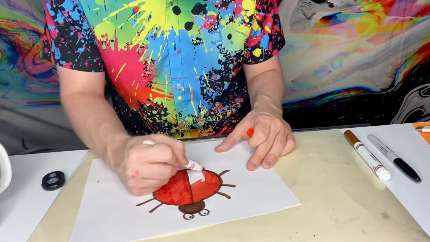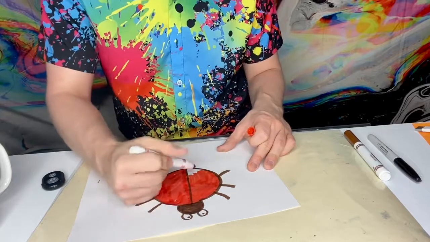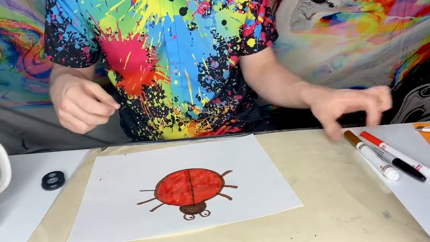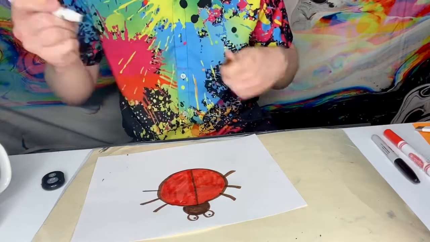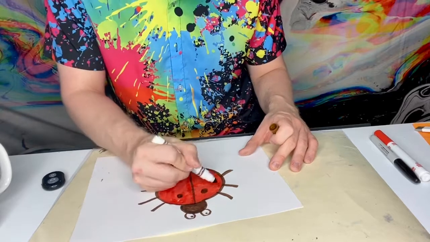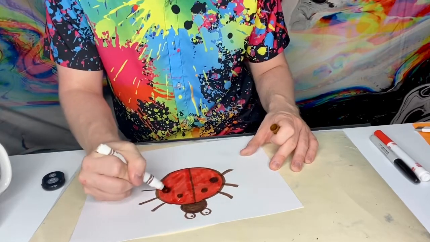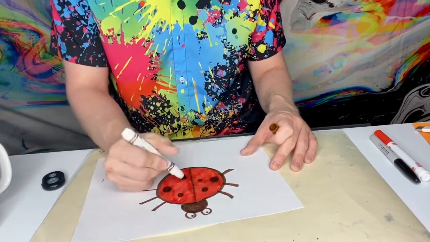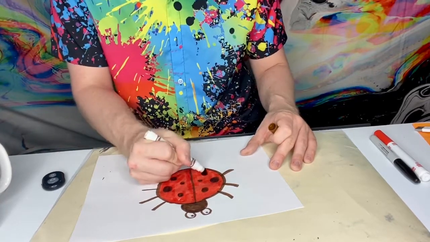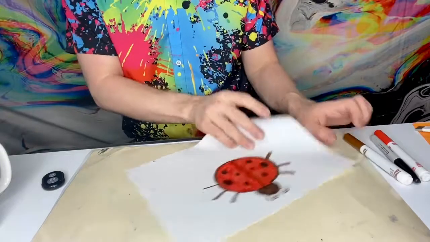So think about maybe doing a variety. Could you do dots of different sizes? Is every ladybug exactly the same? I'm not sure. Maybe you can find some ladybugs outside and take a picture of them and show me. So when I do spots, I'm doing them on each side to keep up that natural symmetry that we find in nature. So now I have my ladybug.